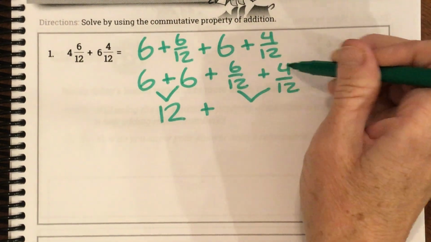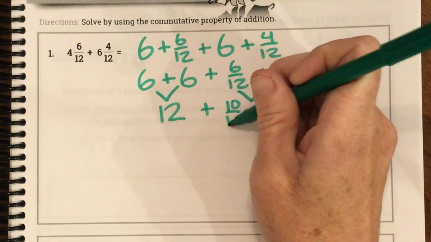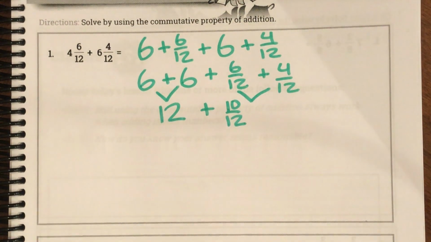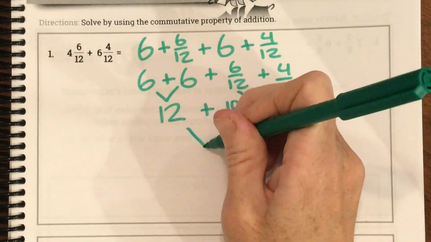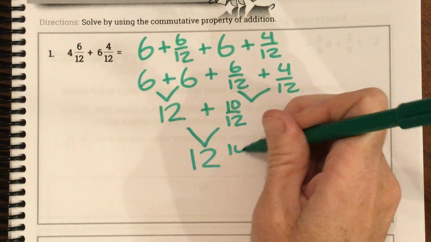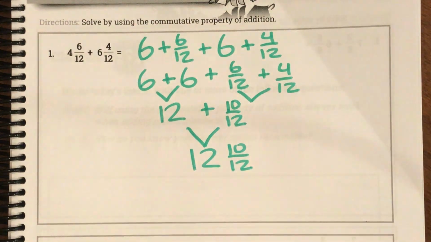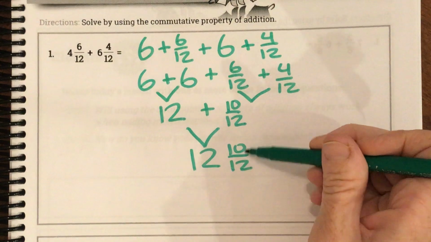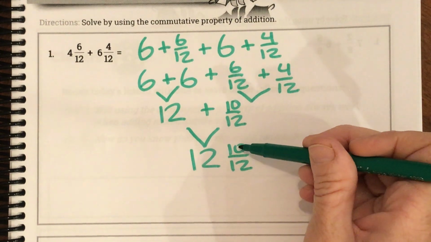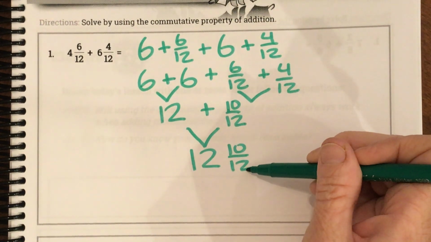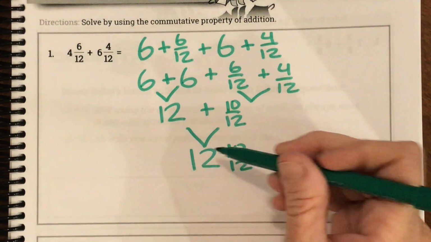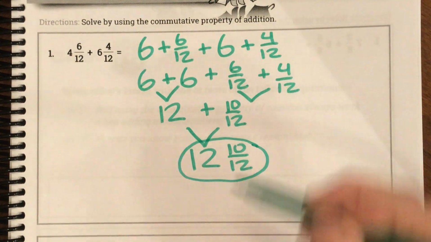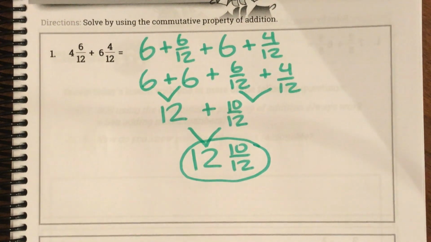And step 4 says add our fractions. So 6/12 plus 4/12 is 10/12. Okay, step 5 says make a mixed number. So we have 12 and 10/12. Okay, and our final step says check for an improper fraction, but this is not improper because my numerator is smaller than my denominator. So I am done. That's my answer, 12 and 10/12.